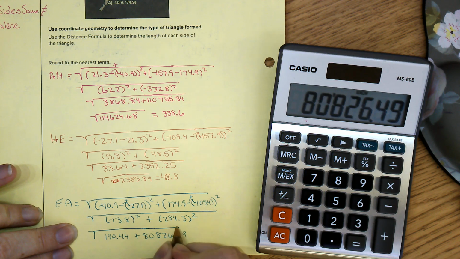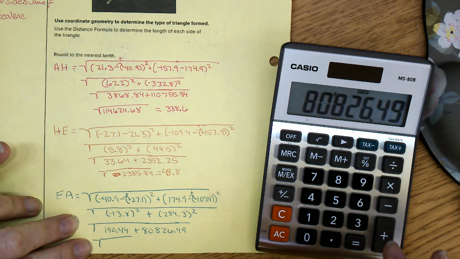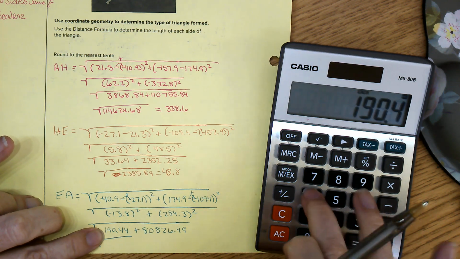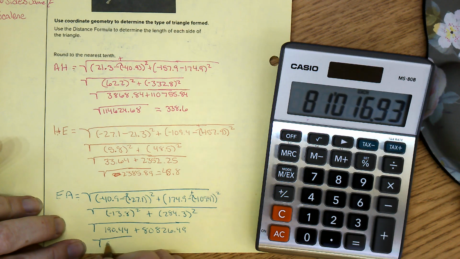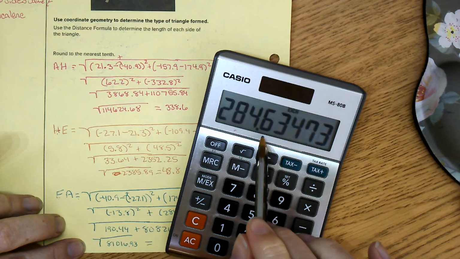That is 80,826.49. Almost done. We're going to add to that the 190.44, which gives 81,016.93. Find the square root of that and round to the nearest tenth.